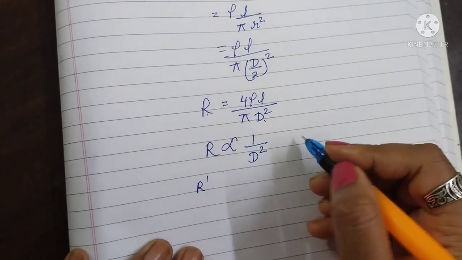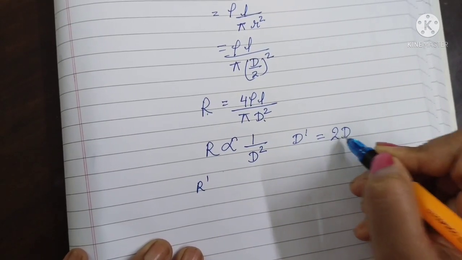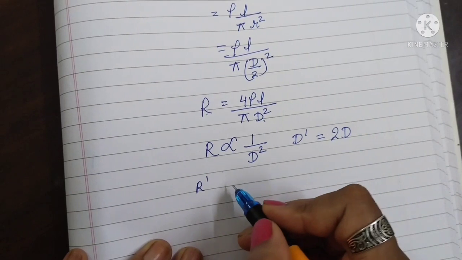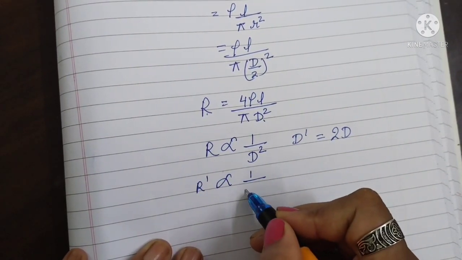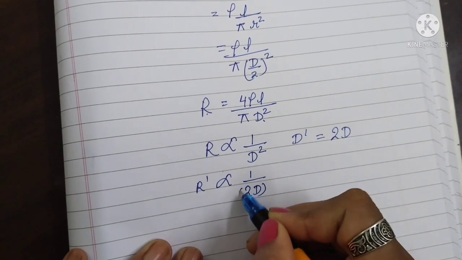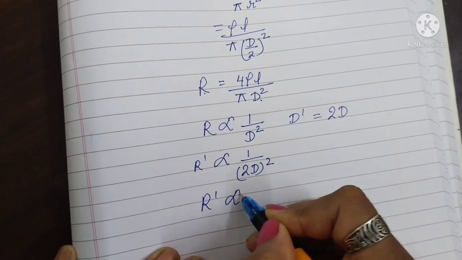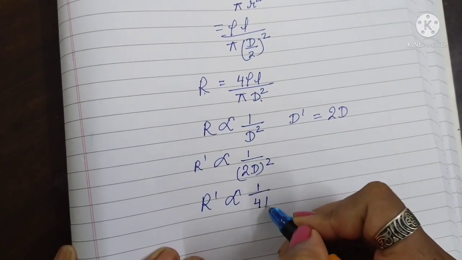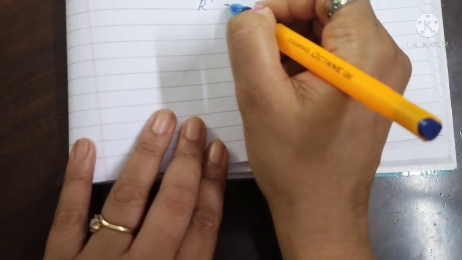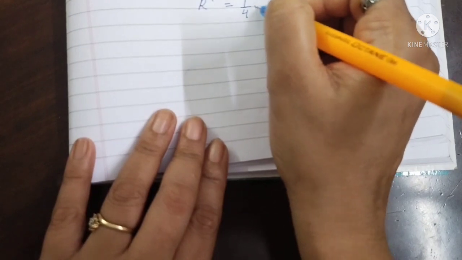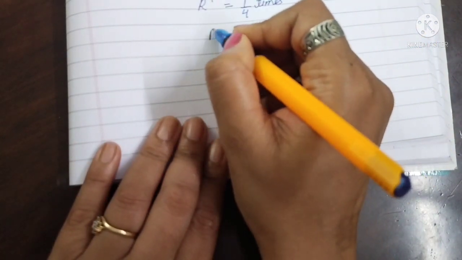Therefore R dash, if D dash is equal to 2D, which is given in the question, is inversely proportional to 2D whole square. That means R dash is proportional to 1 by 4 d square, means R dash is equal to 1 by 4 times of that of R. So the value of R is 10.